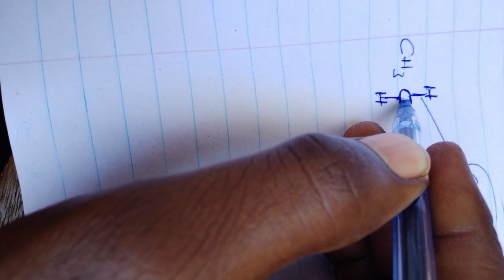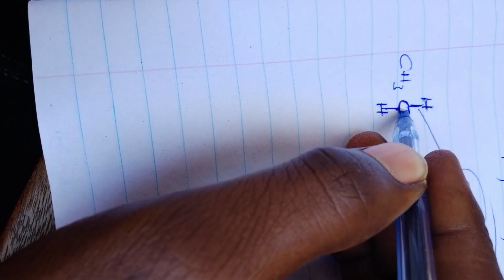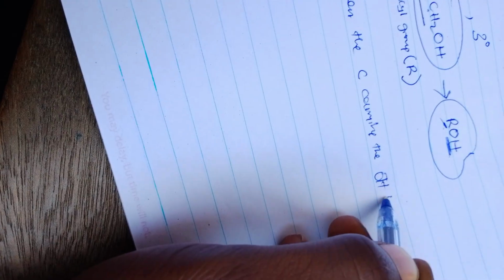So if the carbon having the OH group has 2 hydrogen atoms, that alcohol is said to be a primary alcohol. So when is it primary? Primary is by 1 degree when the carbon carrying the OH has 2 hydrogen atoms.